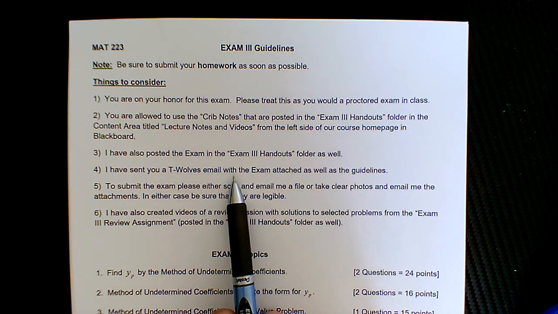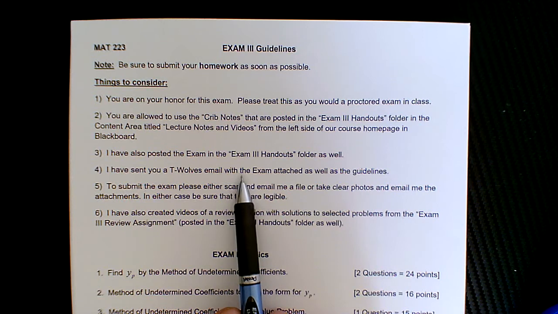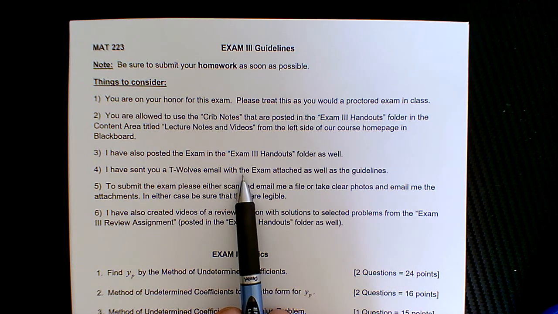watching. And I'm going to send you an email with the exam attached, as well as these guidelines. And when you submit the exam, please either scan it to me or take photos and email them to me as attachments. But in any case, make sure that I can read them. They're not upside down or sideways. And I would really appreciate that.